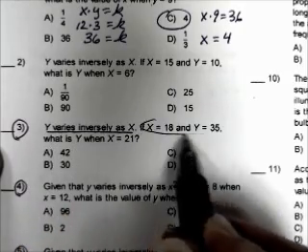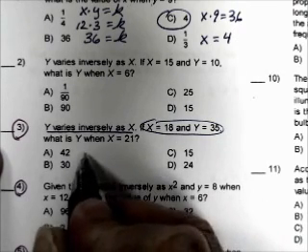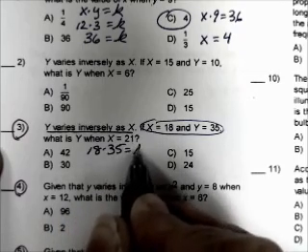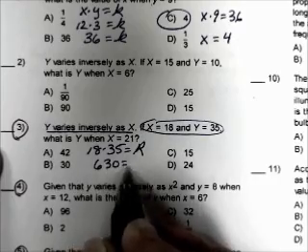That means the product here is a constant. What's 18 times 35? I might have to get out the calculator for this. That's 630. So 18 times 35 equals our constant k. That's 630.